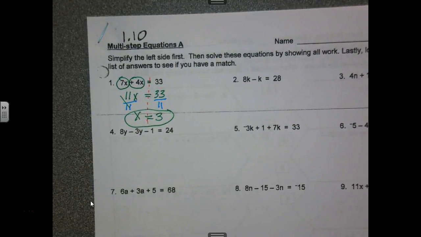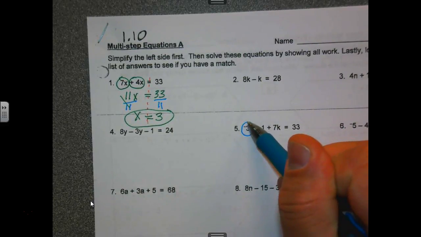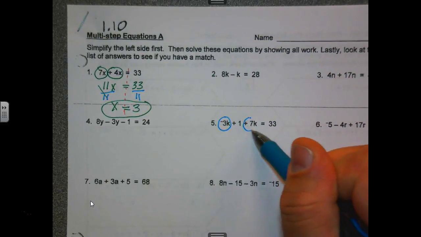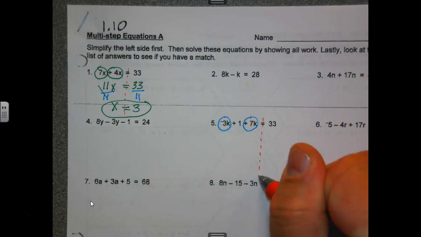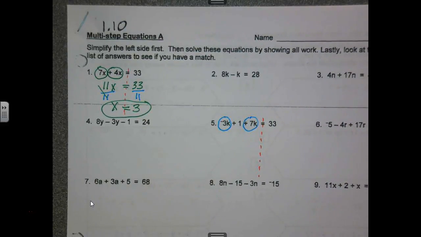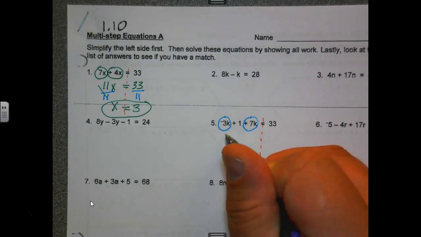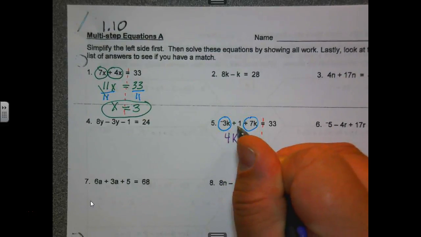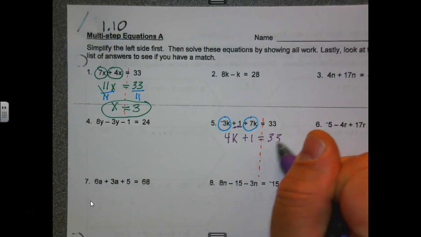That's fantastic. Let me do number 5. See, I have a negative 3k, a positive 7k. I can combine. So I get the negative 3k plus 7k is a 4k. Here's my plus 1, 33.